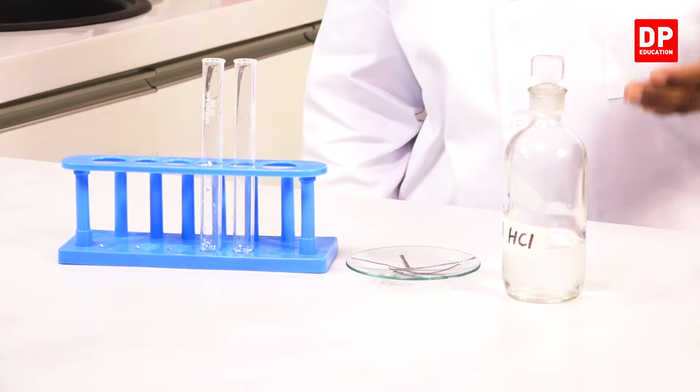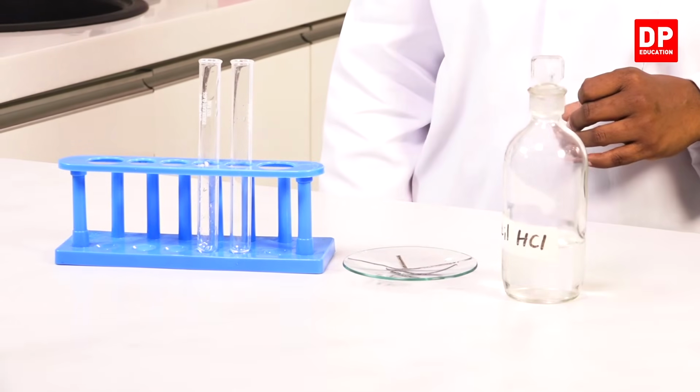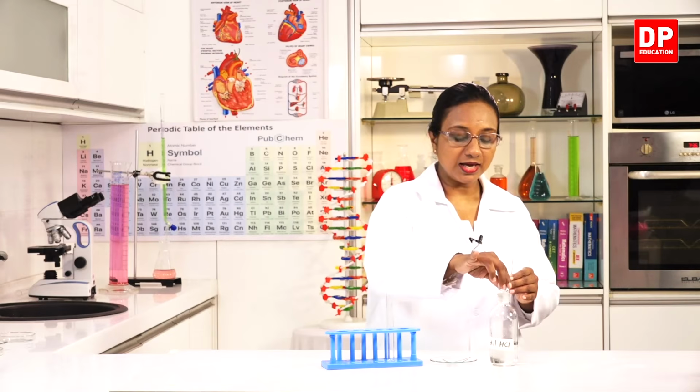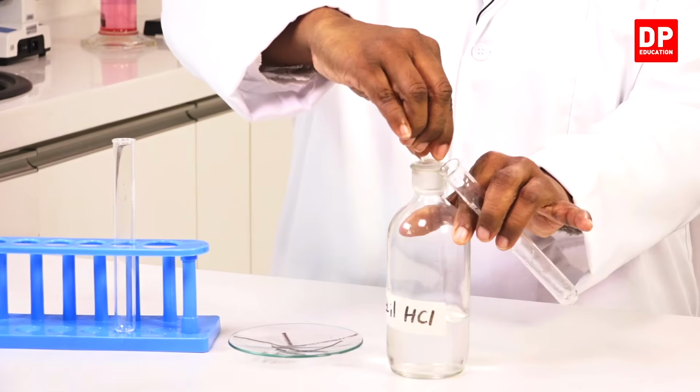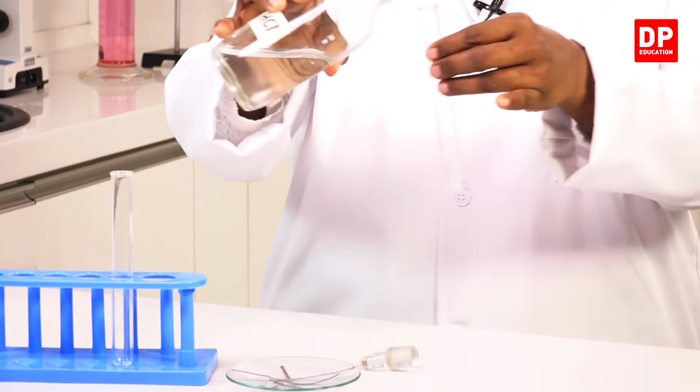Okay students, now we will do the activity to observe the reaction of magnesium with acids. For acids, we use dilute hydrochloric acid. So you can see the label. It has been labeled as DIL HCl. That means it's dilute hydrochloric acid. We can do this activity in a test tube. So I will take a small amount of hydrochloric acid into the test tube.